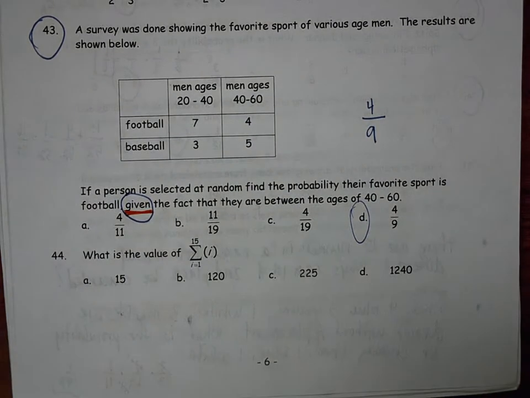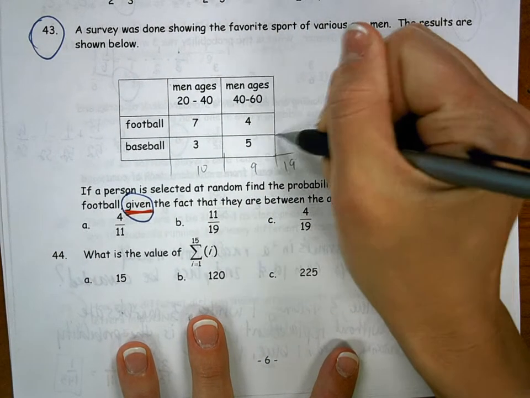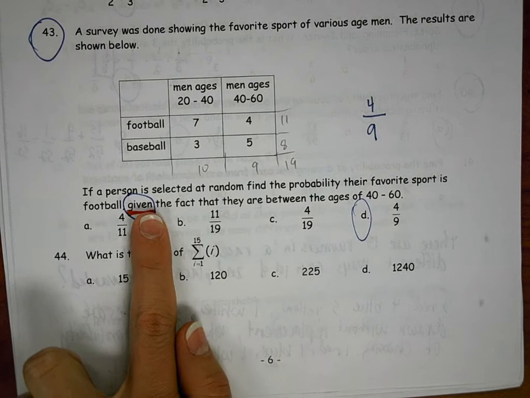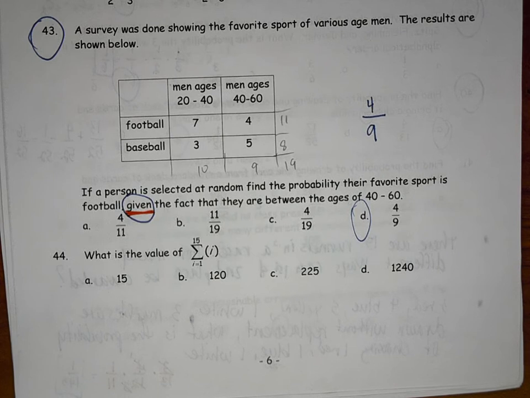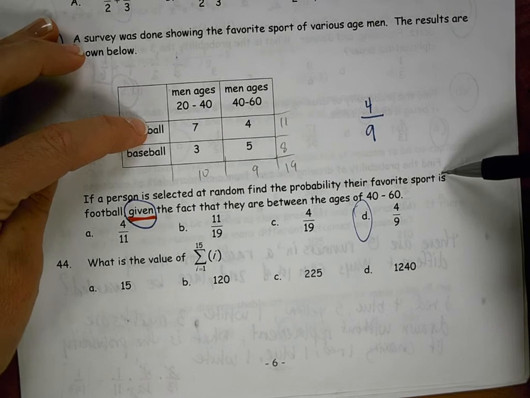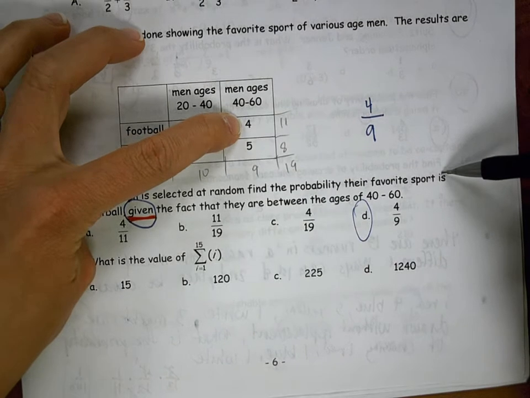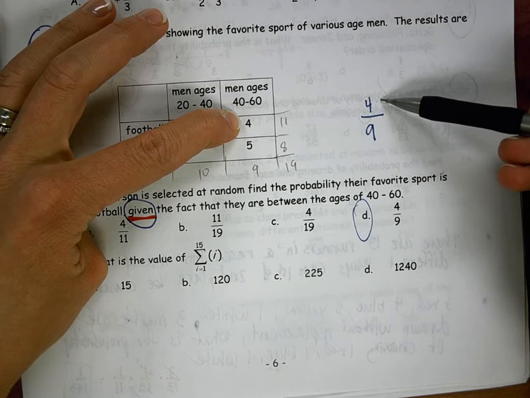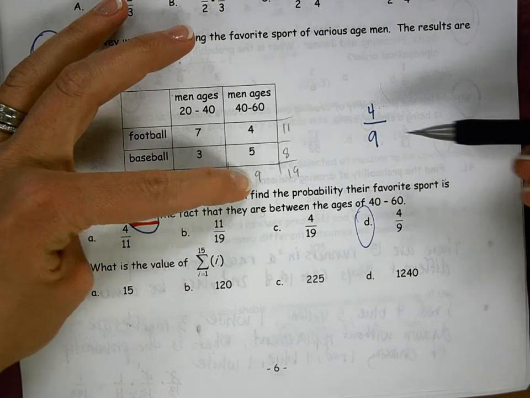So, 43 totals. We have 10, we have 9, we have 19, 8, 11. Remember that whenever they say "given," you take wherever they overlap on top, divided by the total of the second one on the bottom. Favorite sport is football, given that they're between the ages of 40 and 60. There are 4 that are football and that age, so we have 4 on top, divided by the total of that age, because that's what came second. The total is 9. So that's how I get 4 over 9.